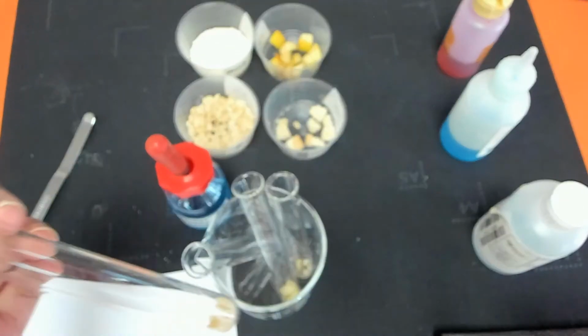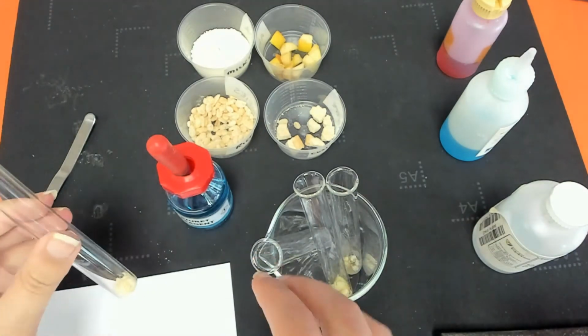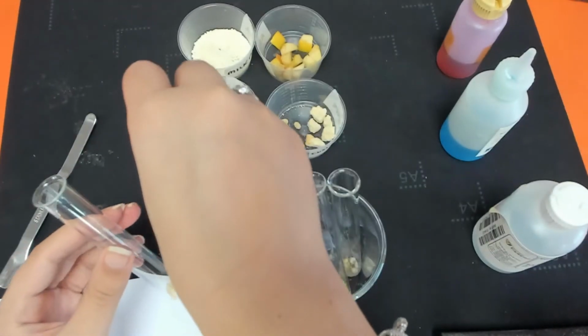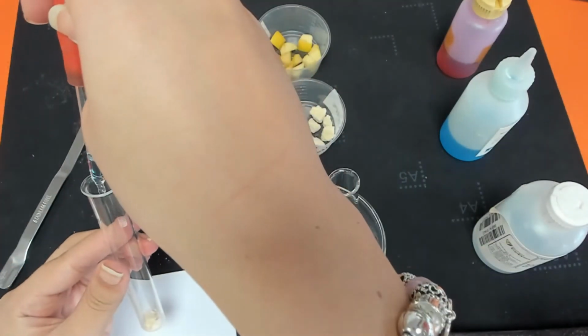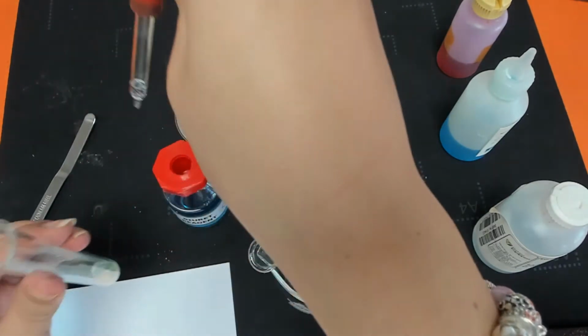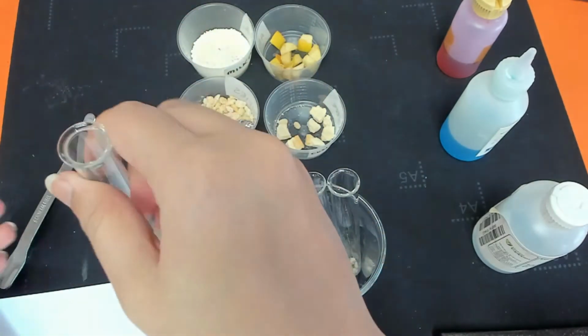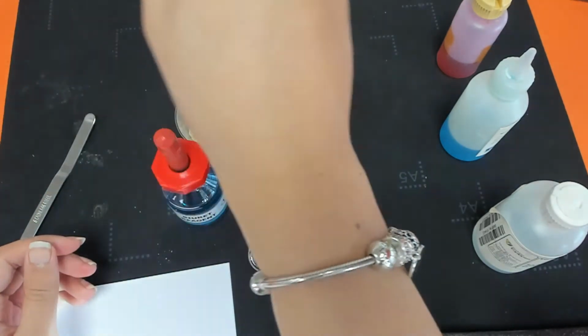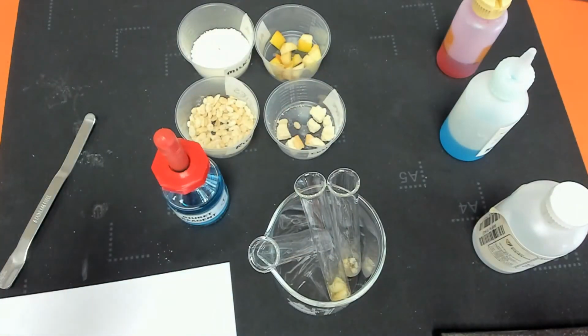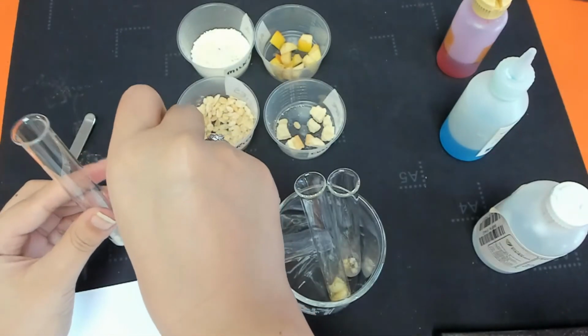We have finally got our custard creams, so let's add some Biuret to them. Just swirl it a little bit. Maybe add a couple more drops.